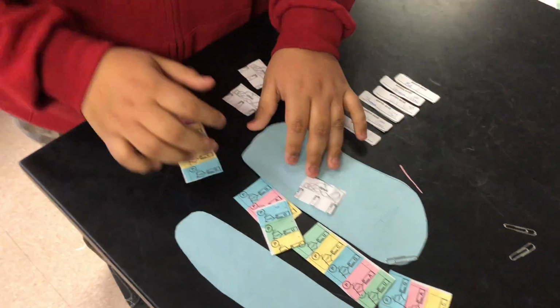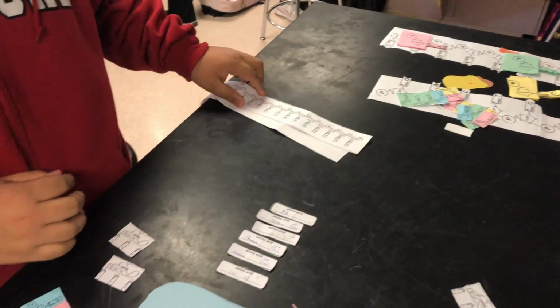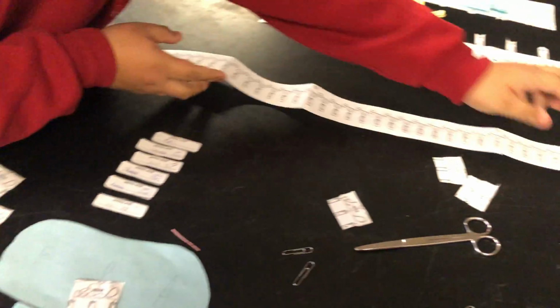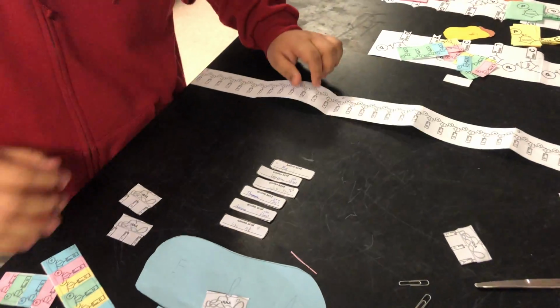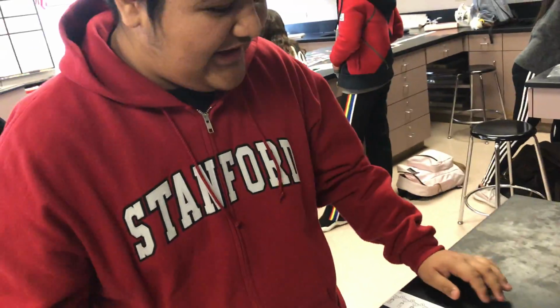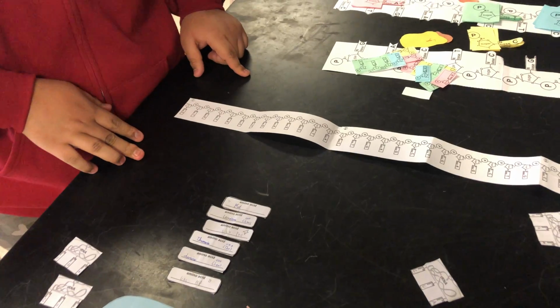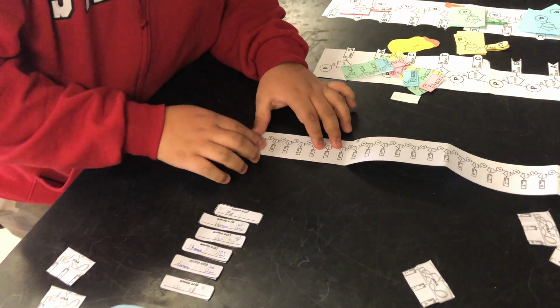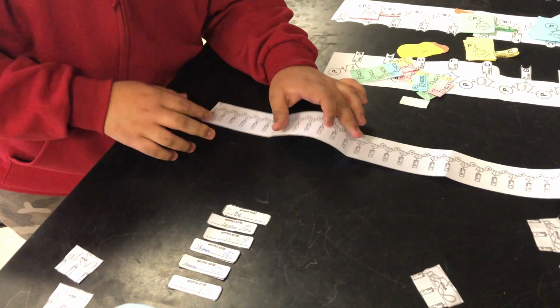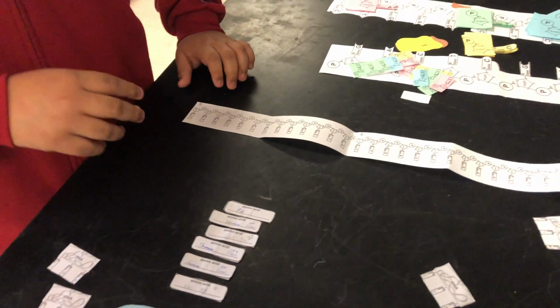So for mutations, I'll use this as a quick example. There are three main types of mutations that occur within DNA. The first type that I want to go over is substitution, and within substitution, a certain nucleotide is switched with another nucleotide.